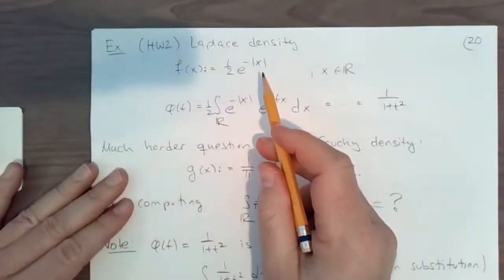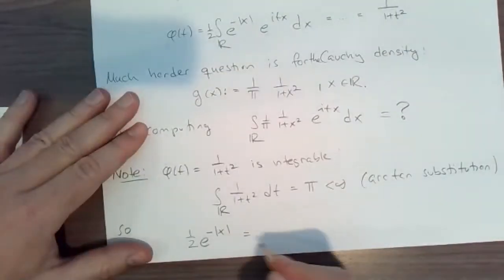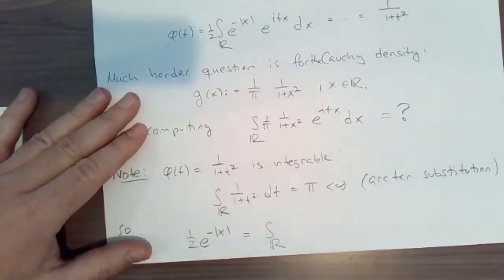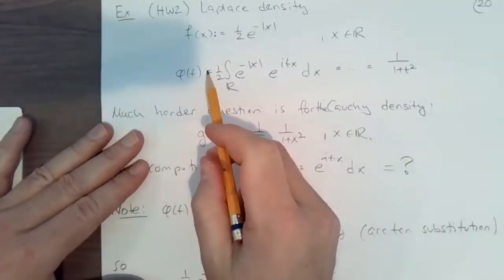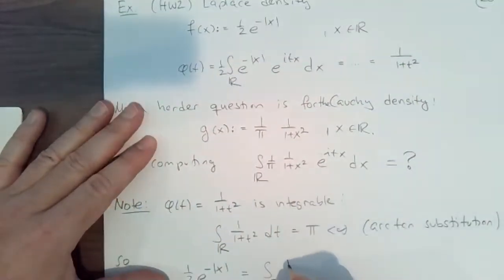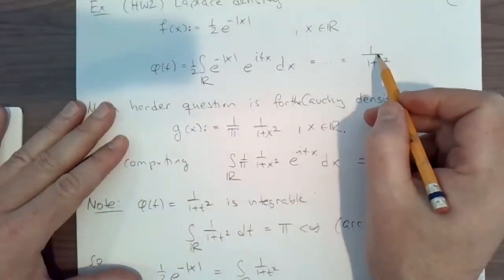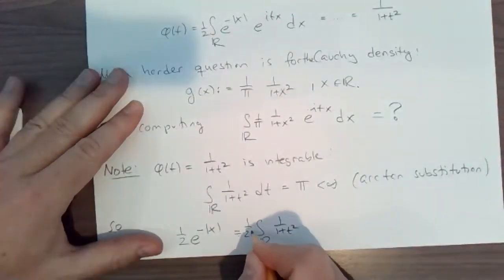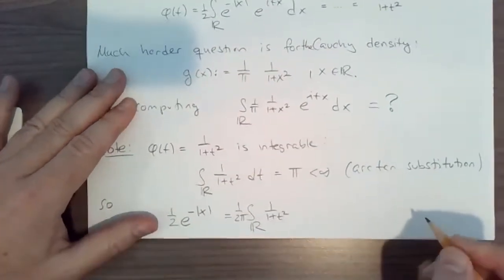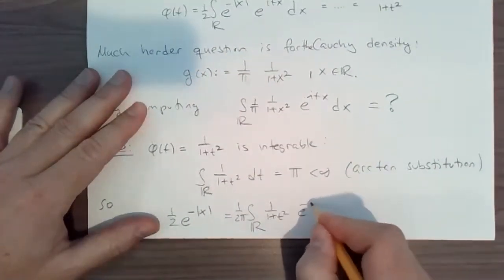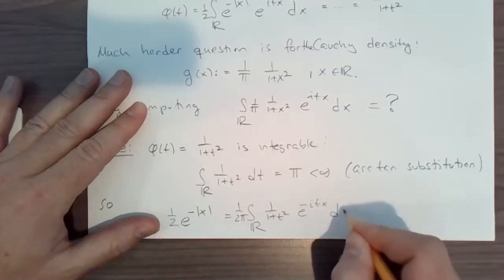That was the density. I can get that out by integrating the characteristic function, that was 1 over 1 plus t squared, times 1 over 2 pi, and then e to the minus itx dt.